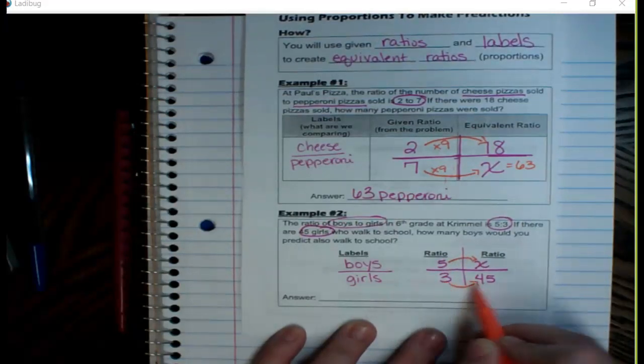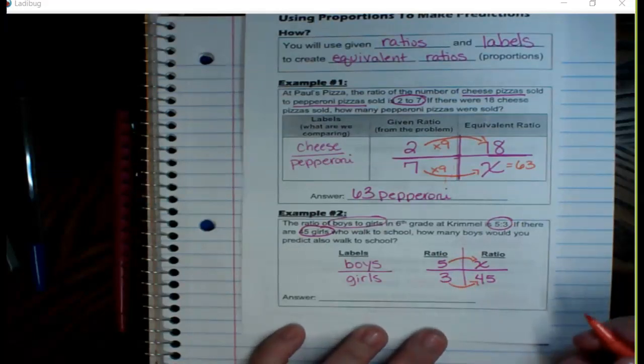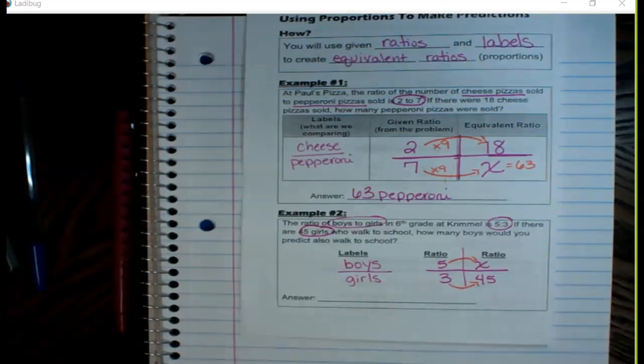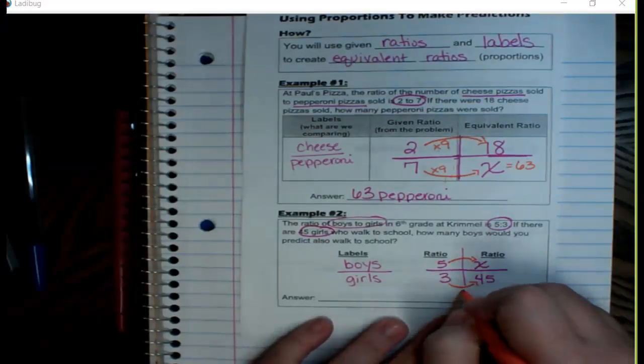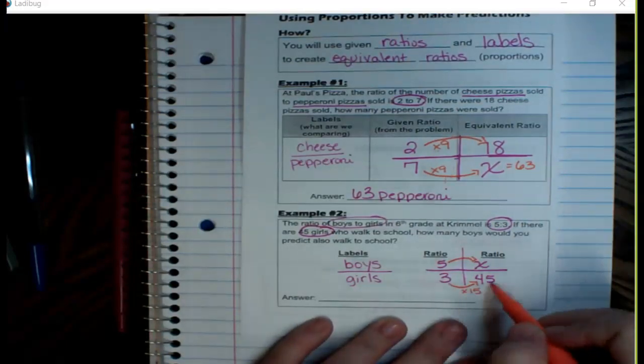So, how does 3 become a 45? 3 times what gives me 45? Three times 15. It's kind of a big number. 3 times 15 gives me 45.